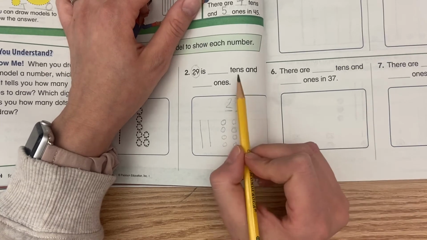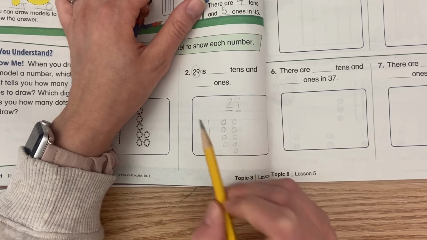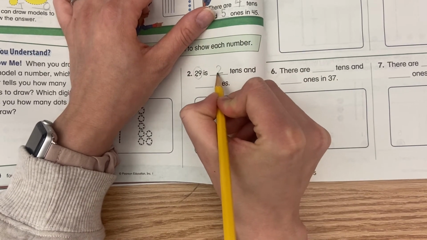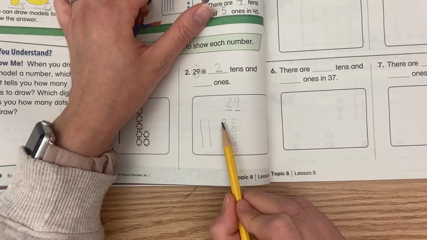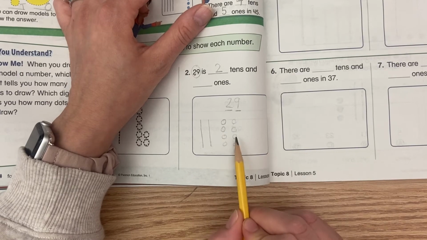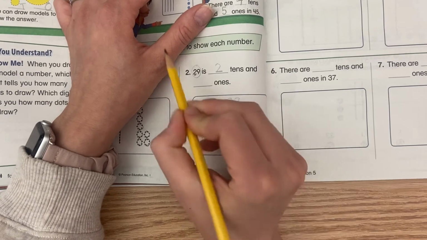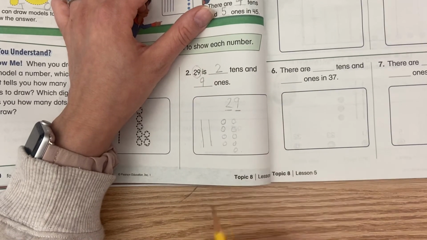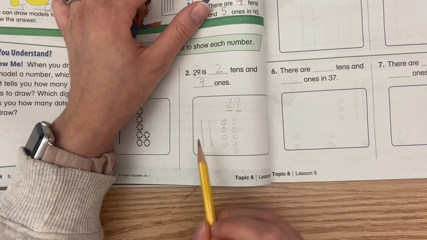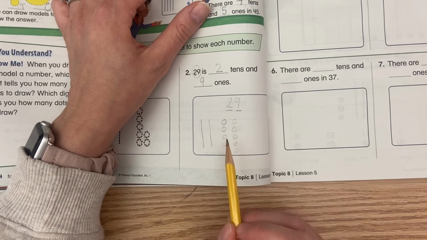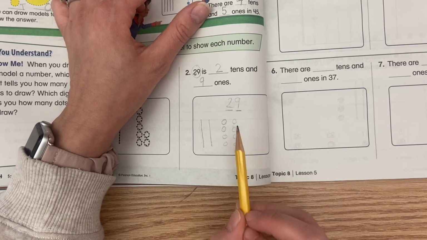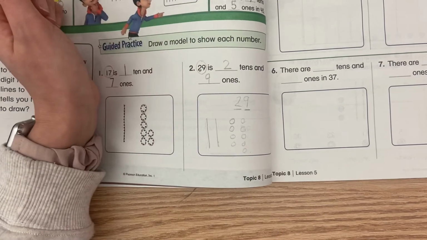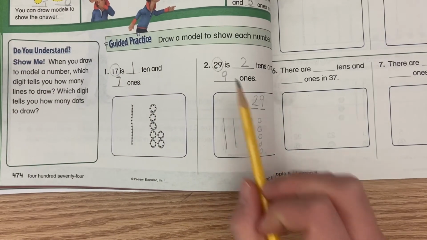Okay, how many tens is in the number 29? 1 ten, 2 tens. And how many ones? 1, 2, 3, 4, 5, 6, 7, 8, 9. There are 2 tens and 9 ones in the number 29. Let's count it. 10, 20, 21, 22, 23, 24, 25, 26, 27, 28, and 29. That's how you draw a model for number 29.